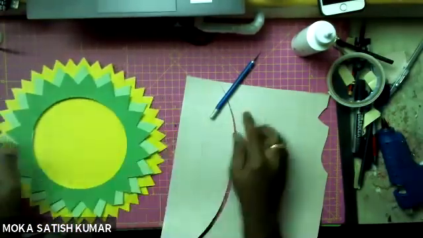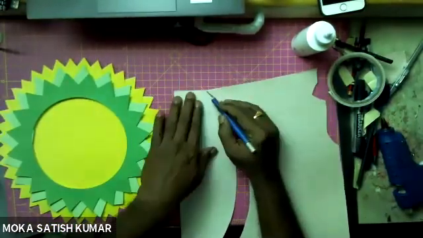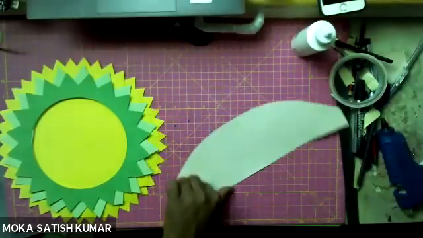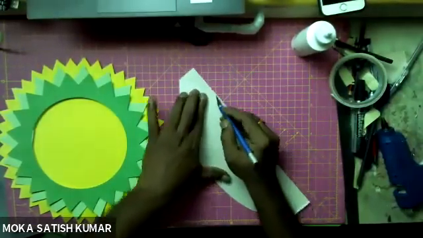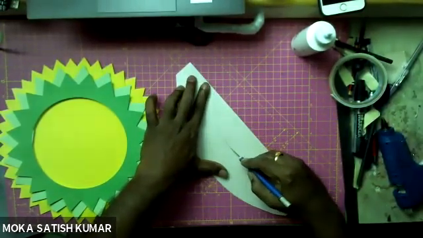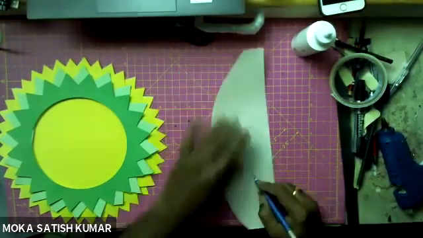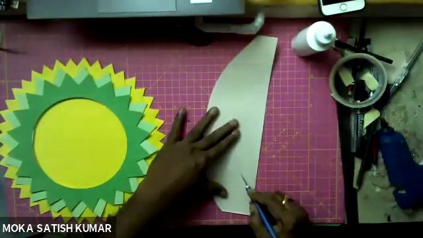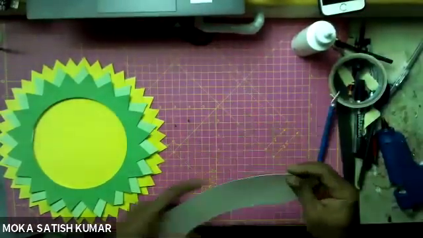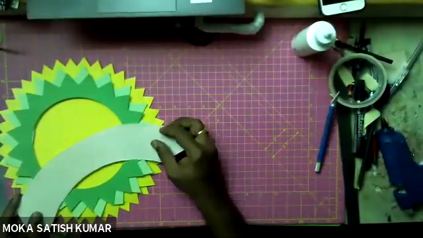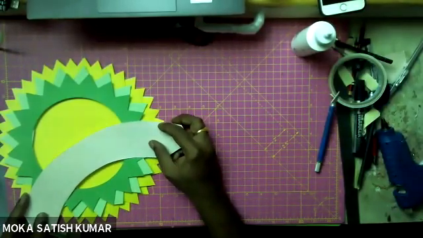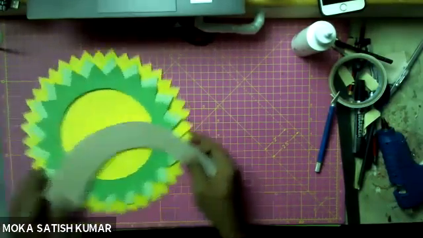Sir, is mount board different from foam board? Yeah, foam board is like foam. Mount board is made with paper, just paper binding. The same material is used to make photo borders. While making photo framing work, they use it to make the borders. That is called mount board.